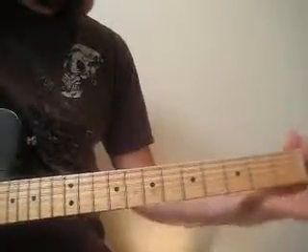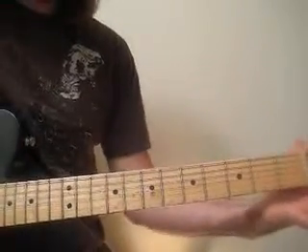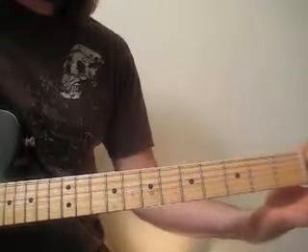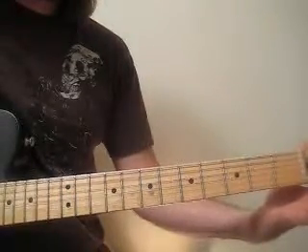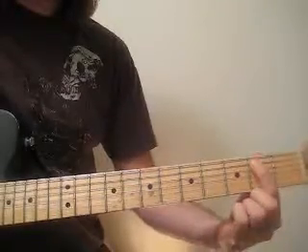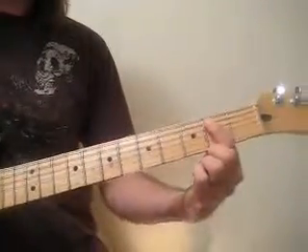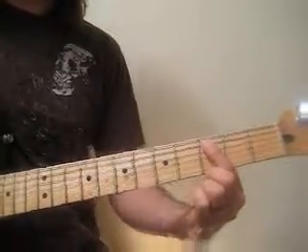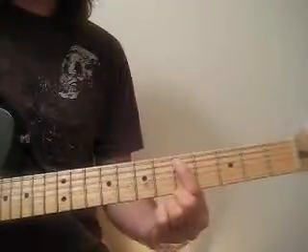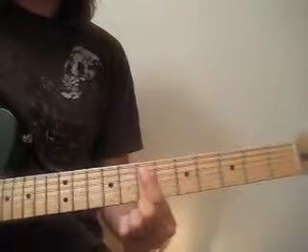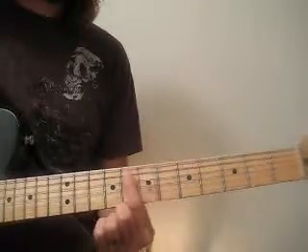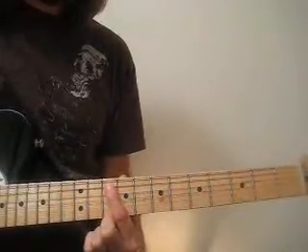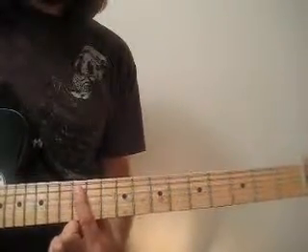So then you go to the next string, we know that one is A. If the open string is A, put your finger behind the nut there. So after A comes B, and that's a whole step. After B comes C, that's a half step. After C comes D, whole step. D to E is a whole step. E to F is a half step. F to G is a whole step. G to A is a whole step.